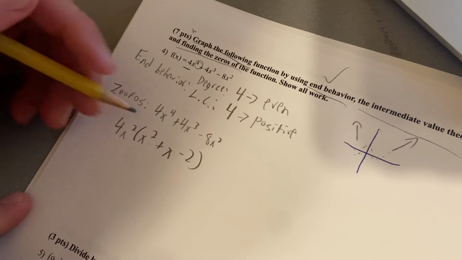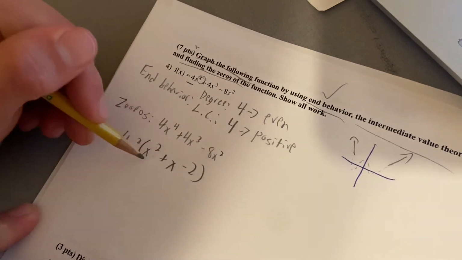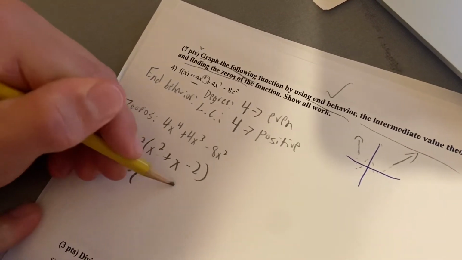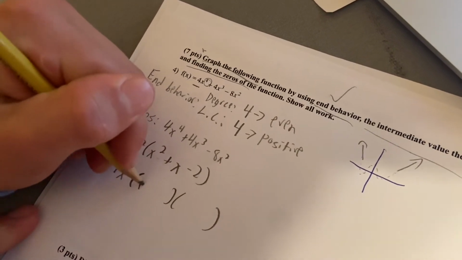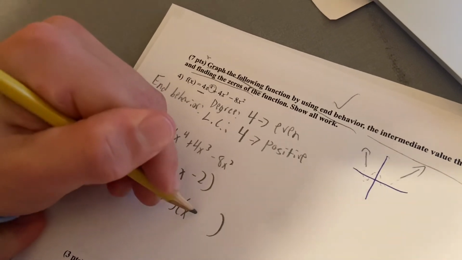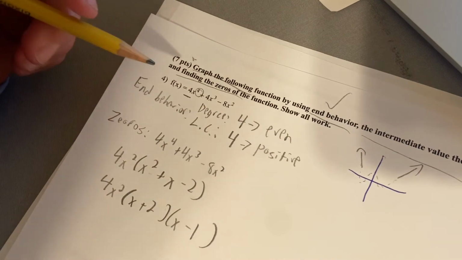But we're not done yet because you can still factor it down more from just this right here. So we still have the 4x squared on the outside, but we're going to make 2 parentheses, and we can see that we can put (x plus 2) in one, then (x minus 1) in the other.